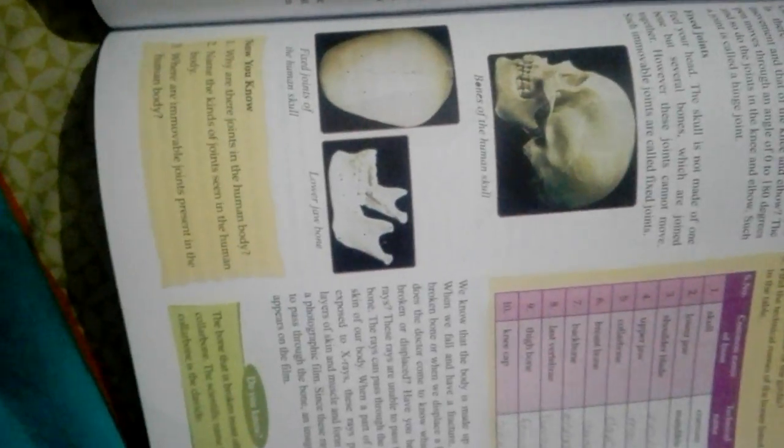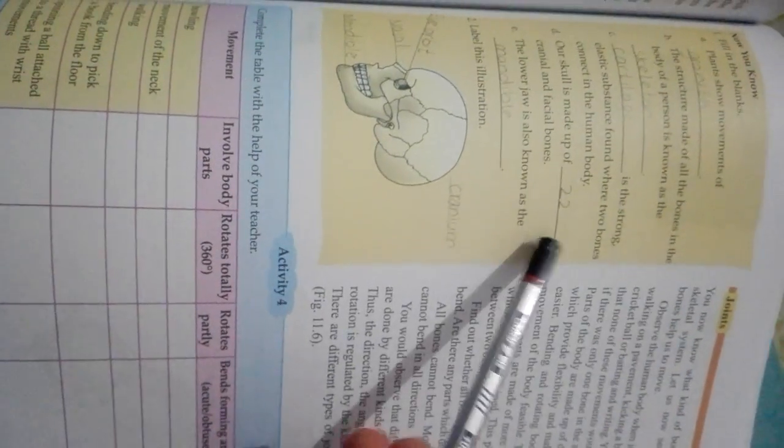For today you have to do reading and also learn this bookwork. Reading from page number 105 to page number 107. These two bookworks you have to learn.